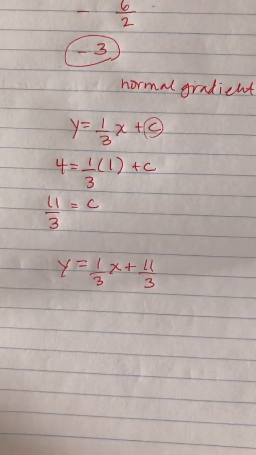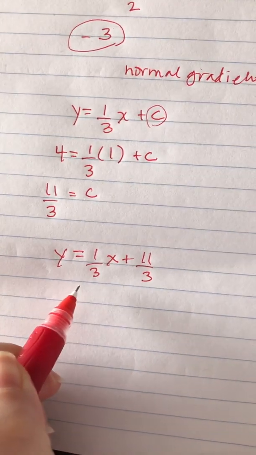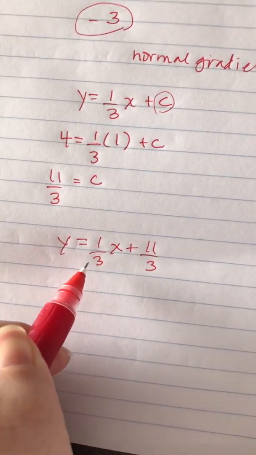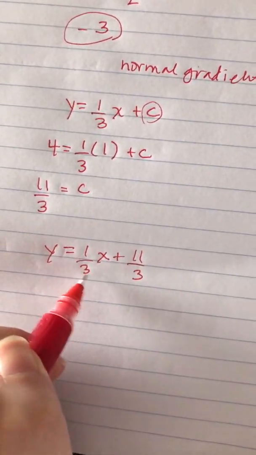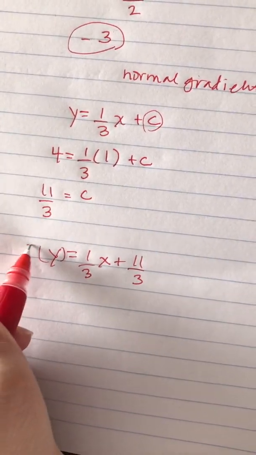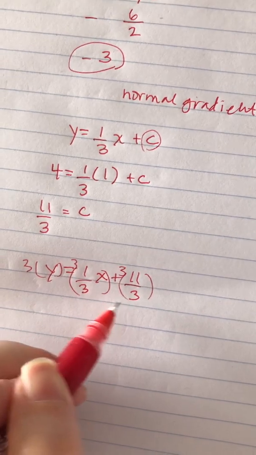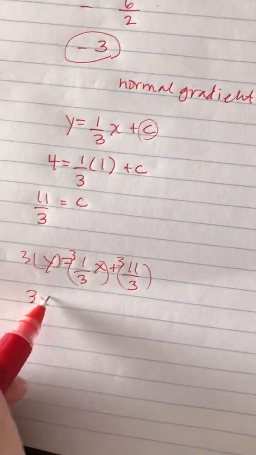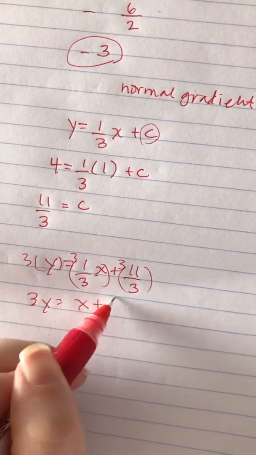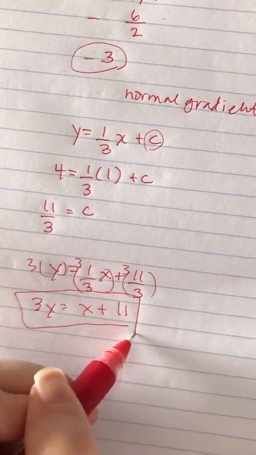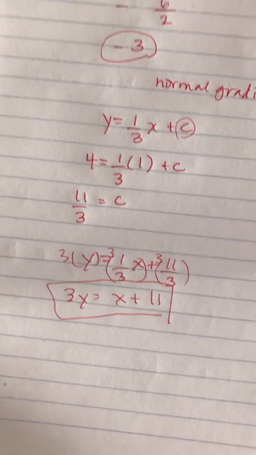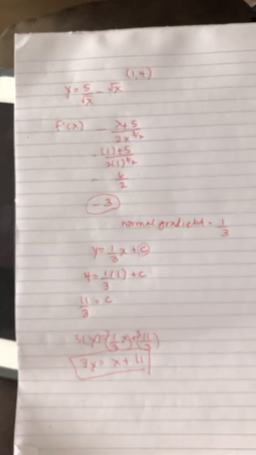And once we get to this point, we don't want any fractions in our equation of a line. And so we're going to multiply everything by 3 to make it just a regular equation with no fractions. And so we get 3y equals x plus 11, and that was the answer that was in the back of the book. And so that's how you do that, okay?